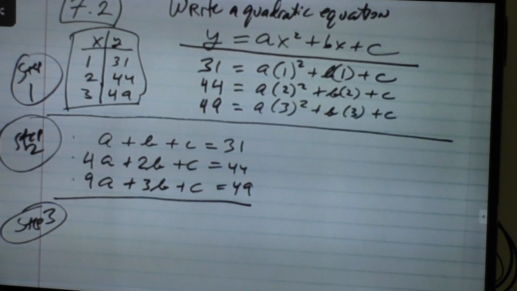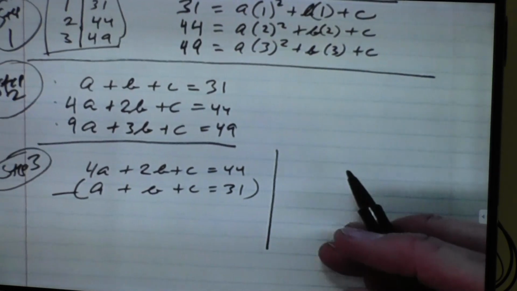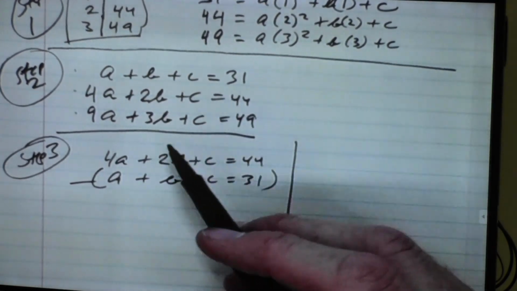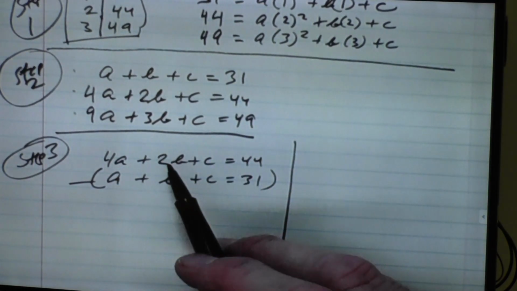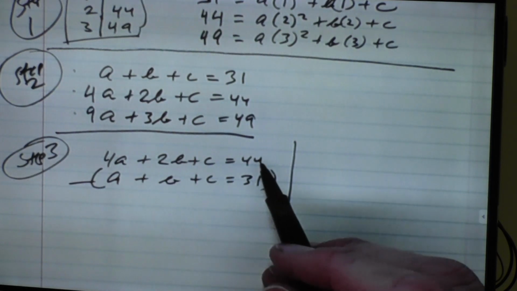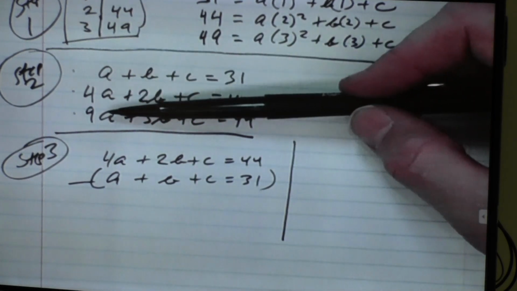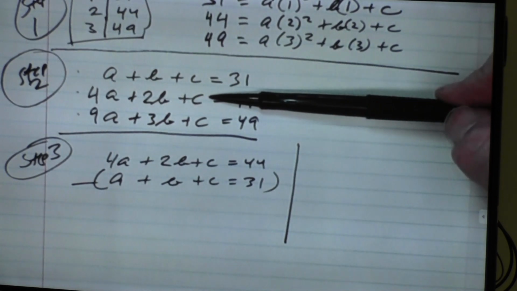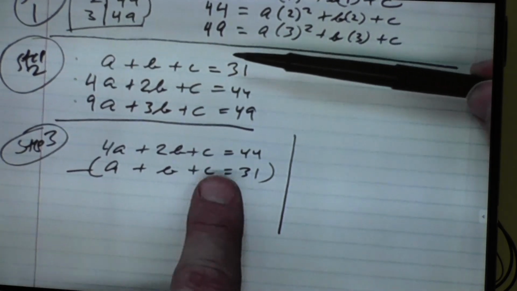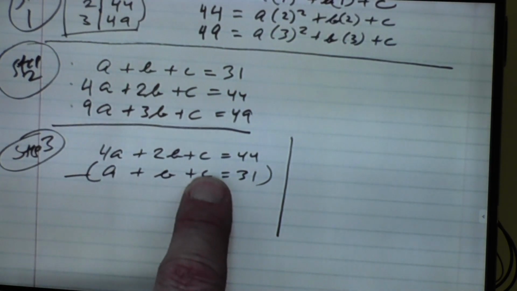Okay, now the next step is to use them. So when you look up here and see what I have next, 4, 2, C, and 44. I'm taking the second equation and subtracting the first equation because that will enable me to get rid of the C's. They will go away.